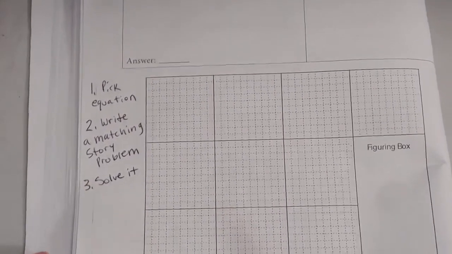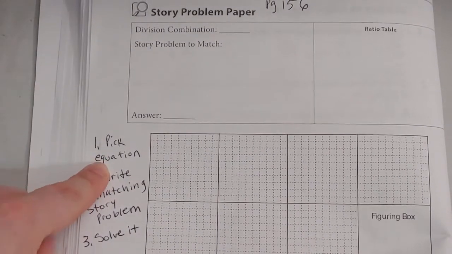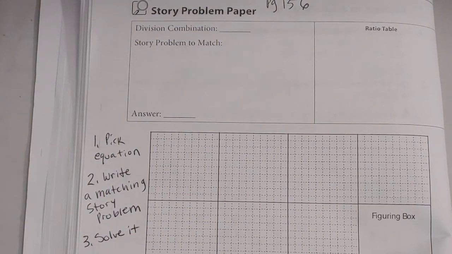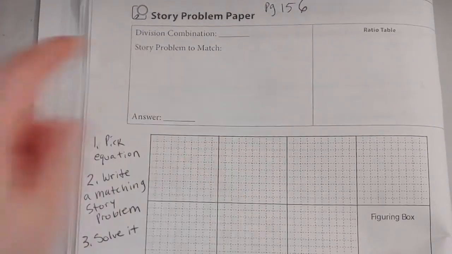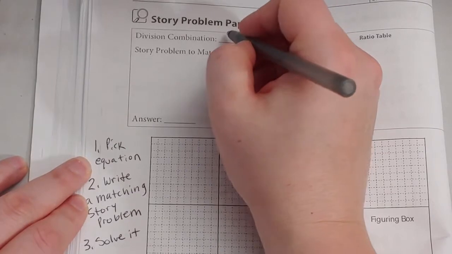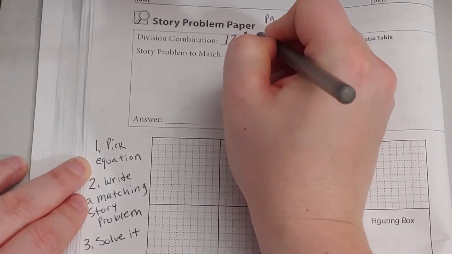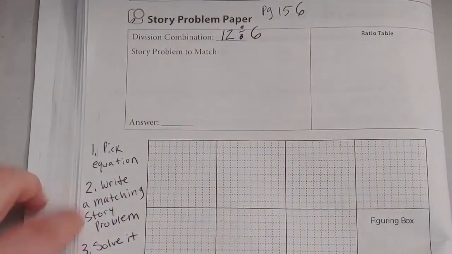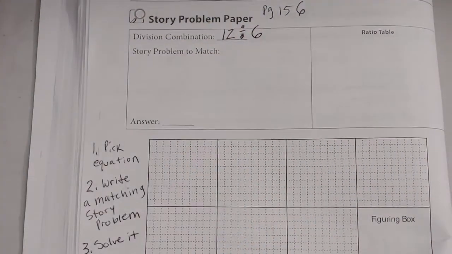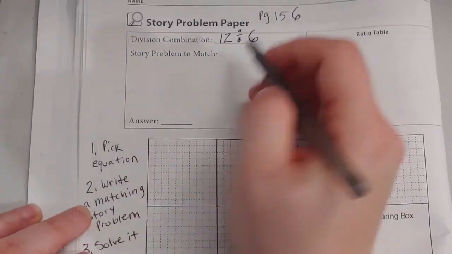I'm going to give you an example using a division combination, a division equation that is not one of those 4, so you can see how to write a story problem. I'm going to do 12 divided by 6. You can't use this problem. You have to use one of the 4 that I already showed you. But I'm going to use it as an example. So a story problem to match.